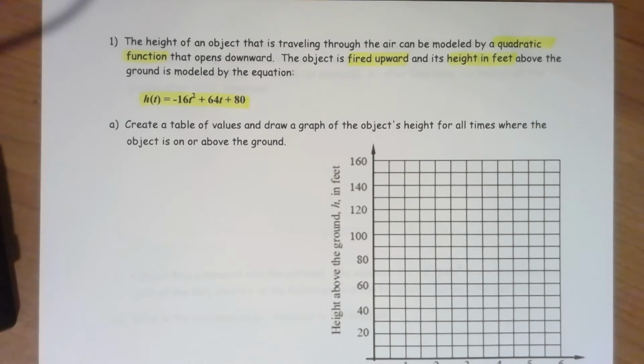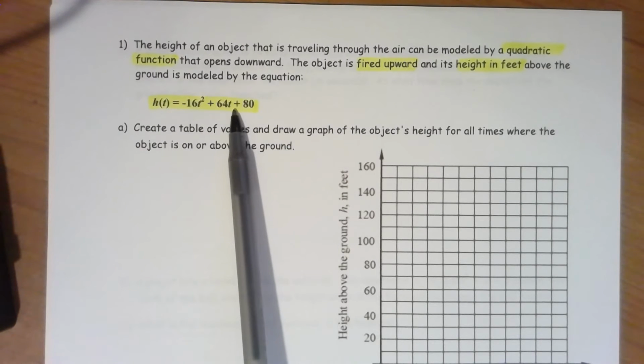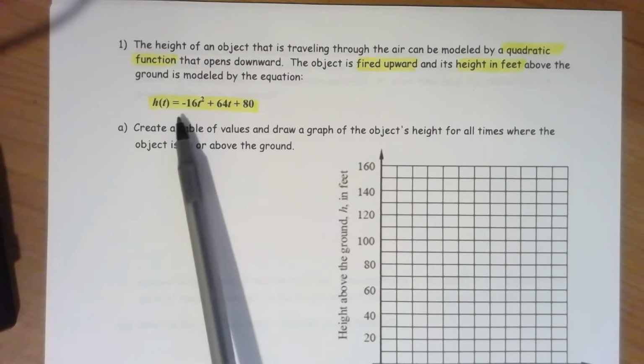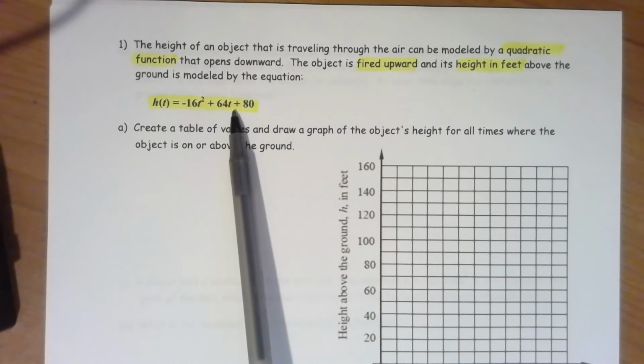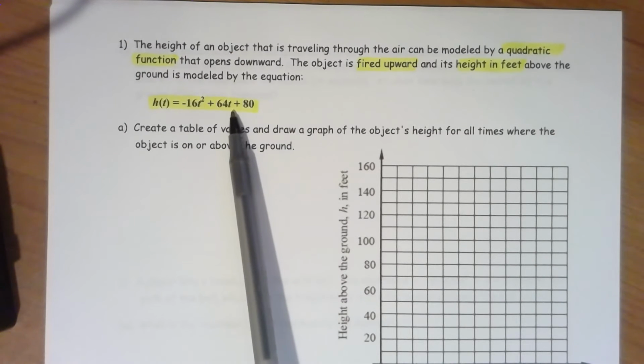All right, here's our first situation. The height of an object that's traveling through the air can be modeled by a quadratic function that opens downward. The object is first fired upward, and then gravity is going to push it down. And this is the formula that is showing what the situation would be. This is how the situation is modeled with this quadratic function.